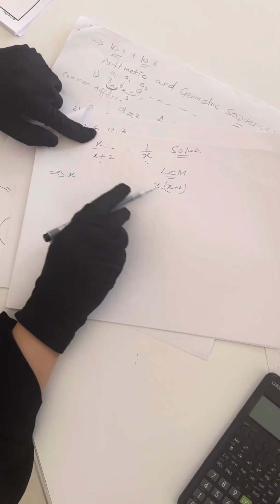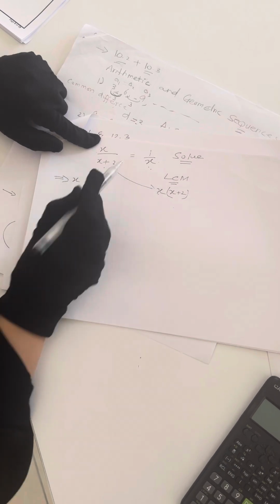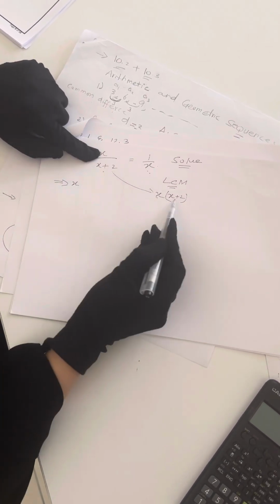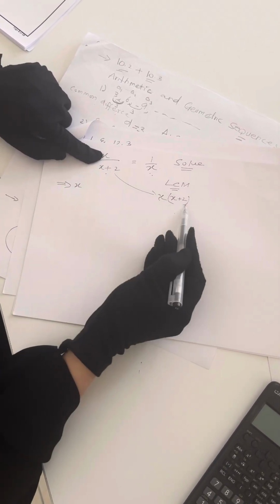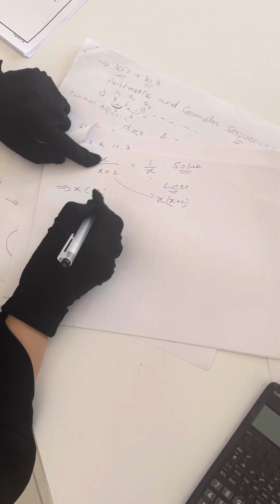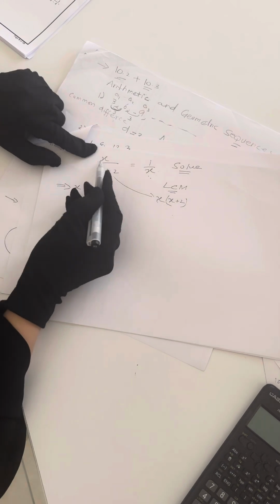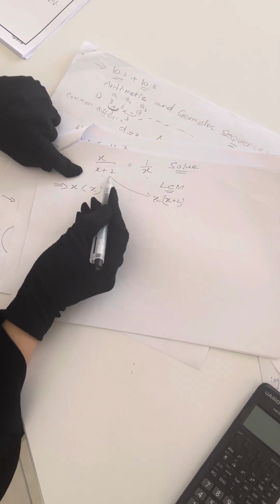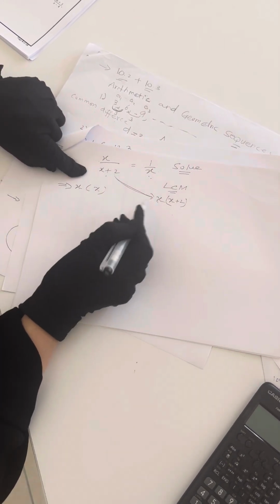X. And then compare your denominator with the LCM. Which one is not here? X plus 2 is already there, right? What is not here? X. So that one you will multiply with your numerator. Again, you will write the numerator, then compare your denominator with the LCM. So from the LCM, which one is not here?